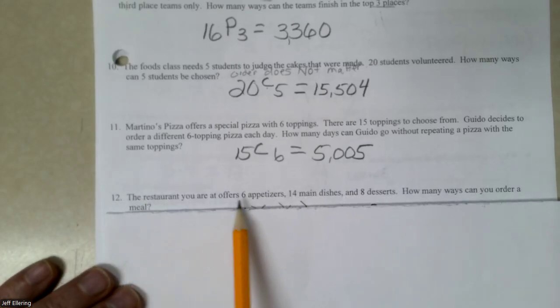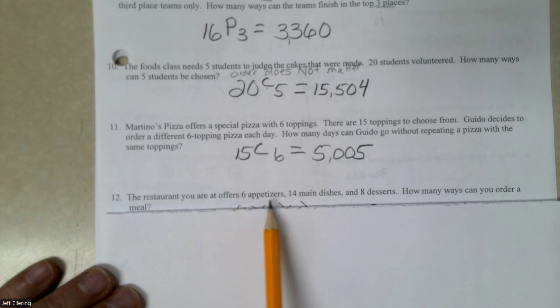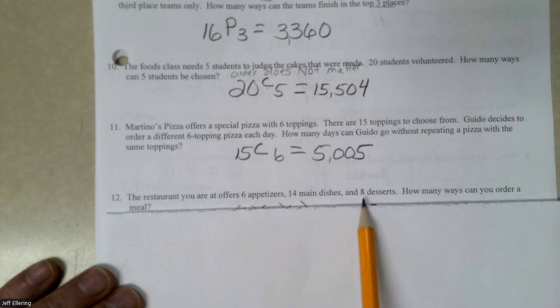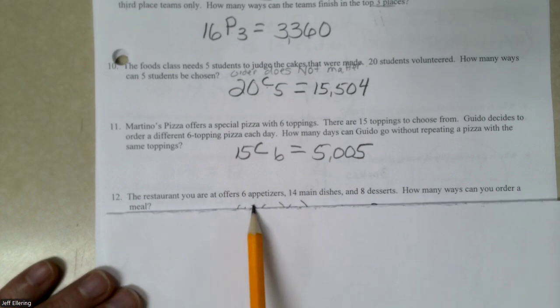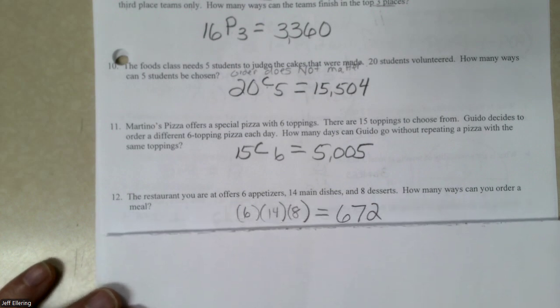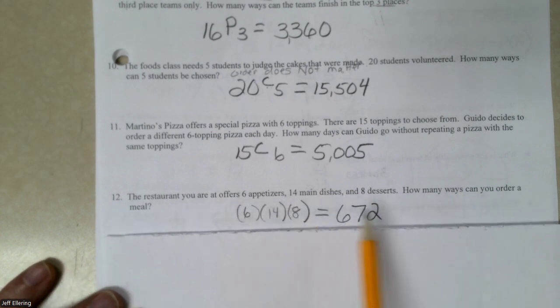The restaurant you are at offers 6 appetizers, 14 main dishes, and 8 desserts. How many ways can you order a meal? Okay, this is the counting principle. We simply take those numbers and multiply them together. You can order 672 different meals.